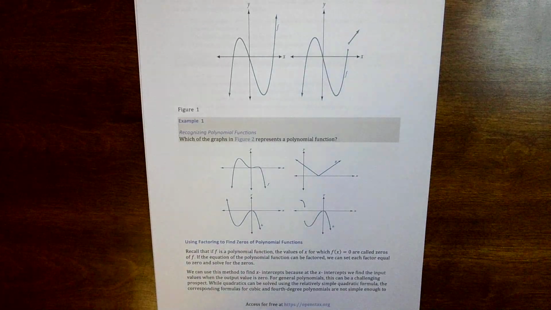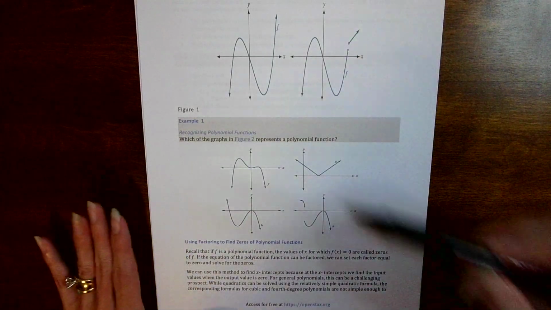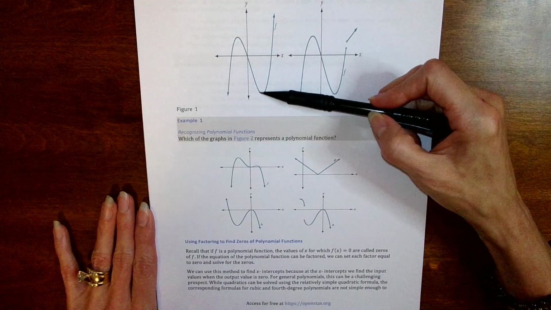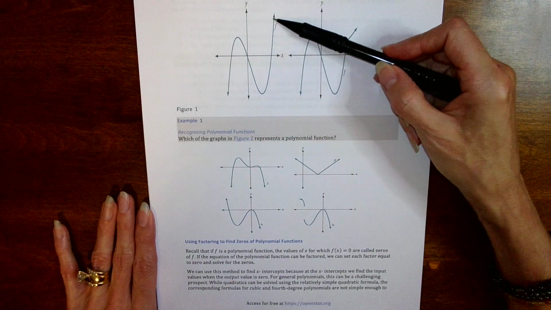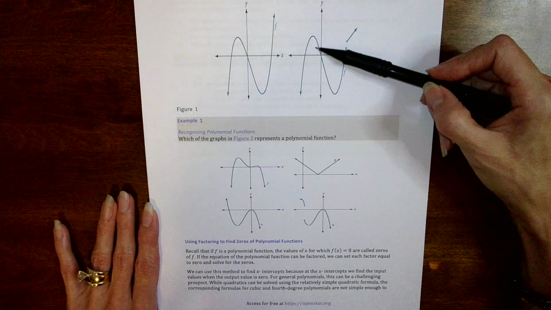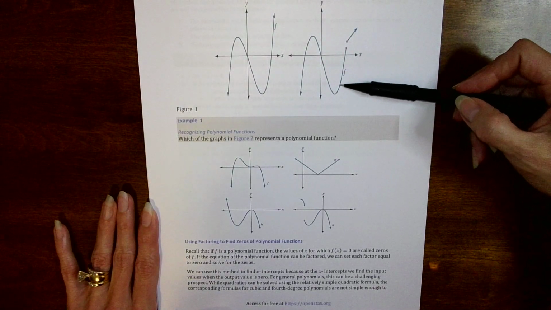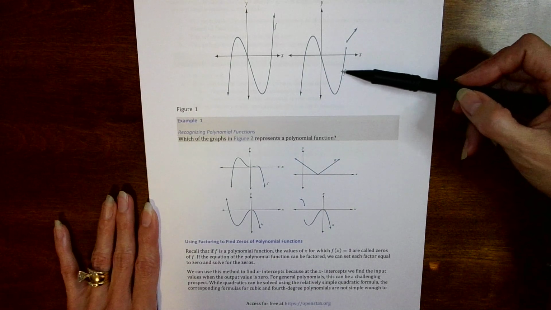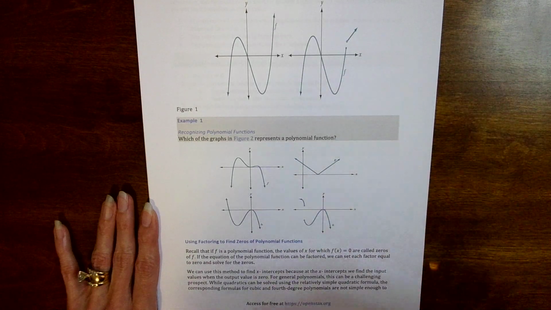I was taught that for continuous, you put your pencil on it, and if you don't pick your pencil up, then it's a continuous graph. Here, we're bebopping along, everything's great, but then, oops, we have to pick our pencil up to go over here, so this is not continuous.